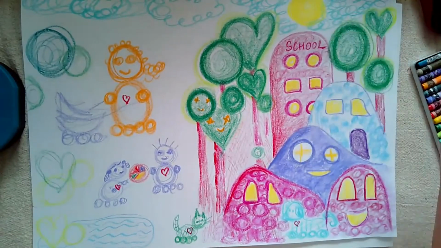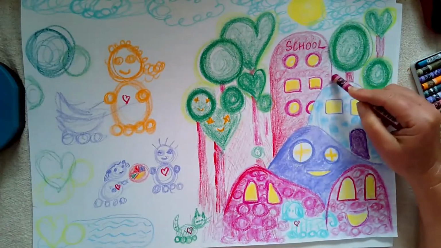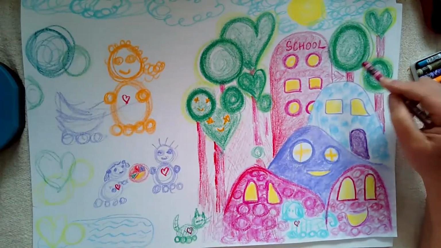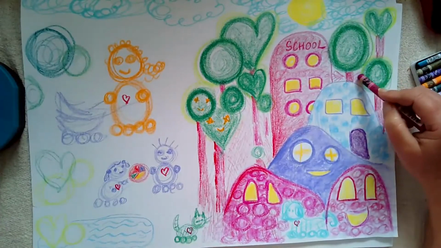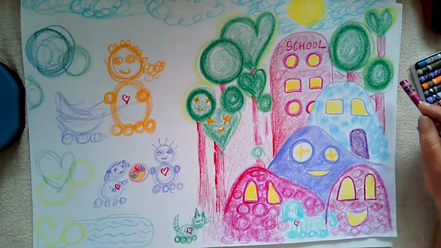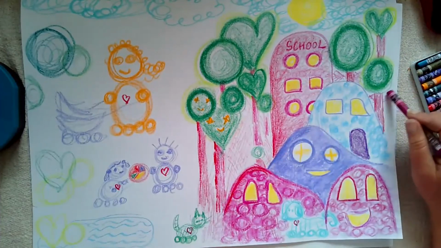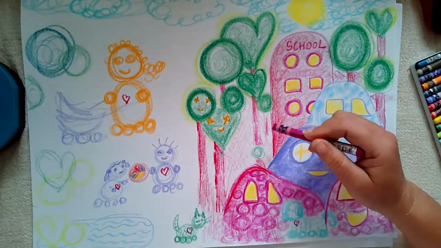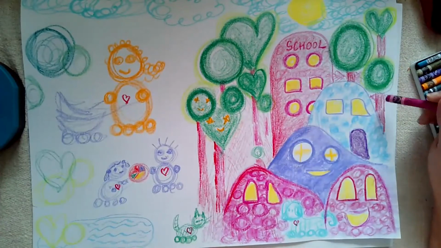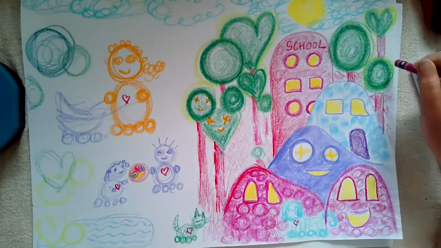They do a lot of outdoor learning because they just love nature. I don't know if you noticed that the grass is pink there. As I said, they really like a lot of pink color, and the trees also have pinkish red trunks. So that's for outdoor learning.